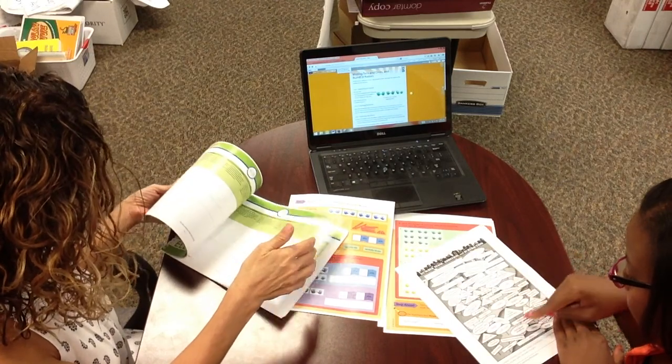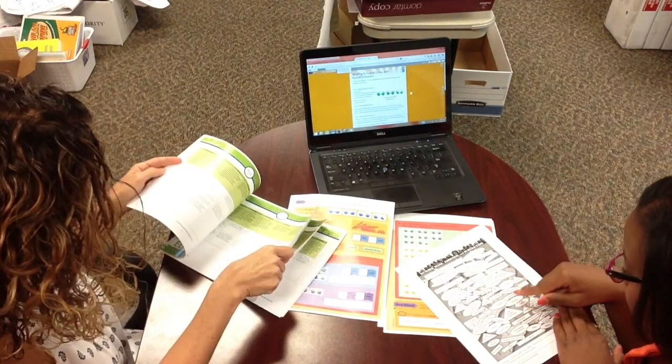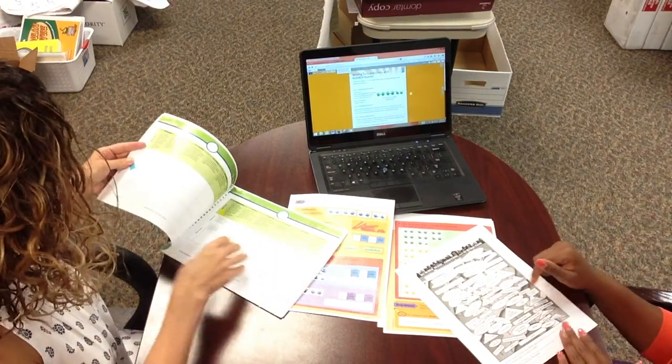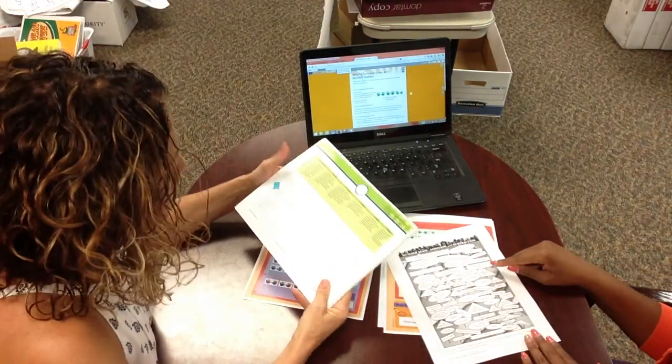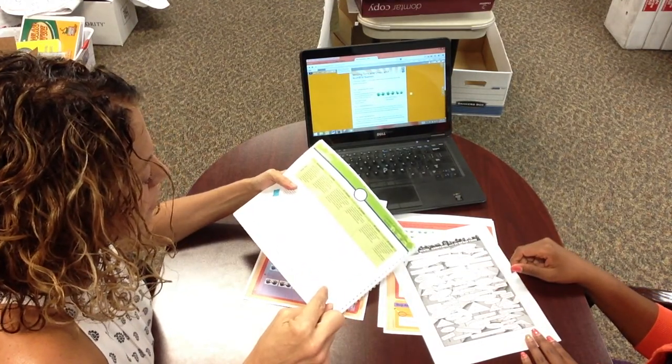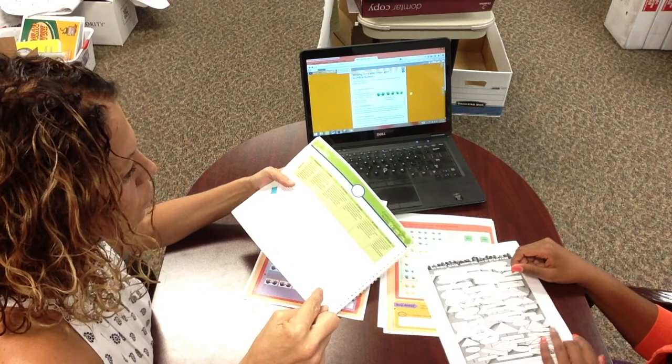We're talking about place value in this area. So when I'm looking at 2.2b, it says use standard, word, and expanded form to represent numbers up to 1200.